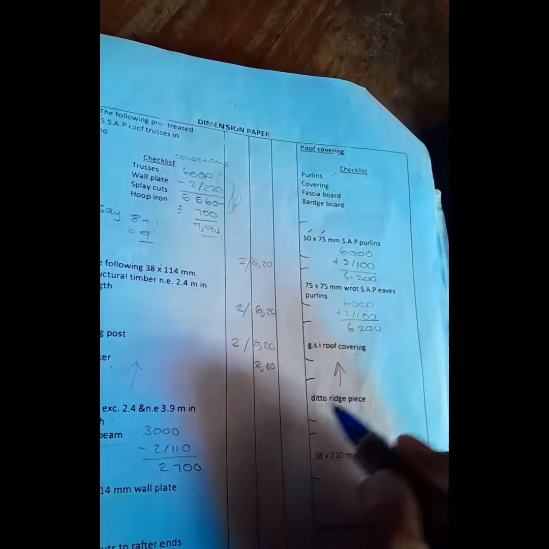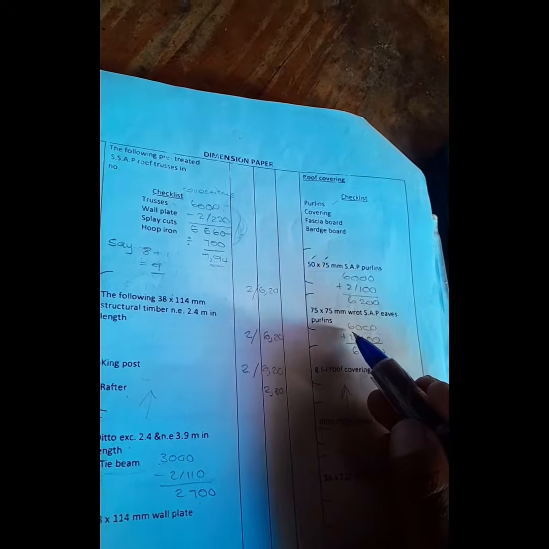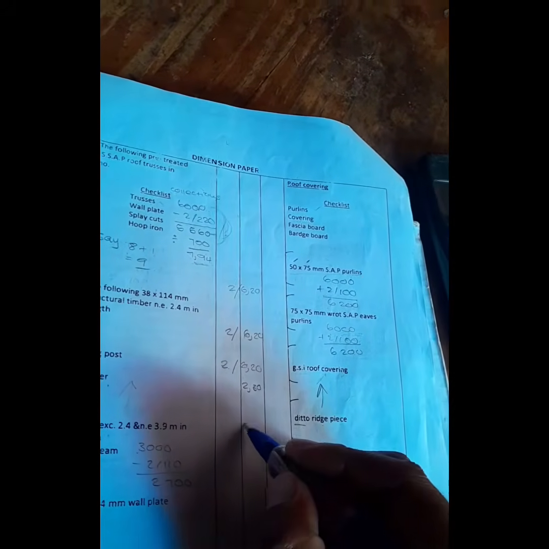Now we are going to calculate the same thing. Ditto means the same thing. So the ridge piece. On the ridge piece, we are going to say 6,000 plus 2 times 100. It's 6,200. So we have 6,200, and then we are done with the ridge piece.